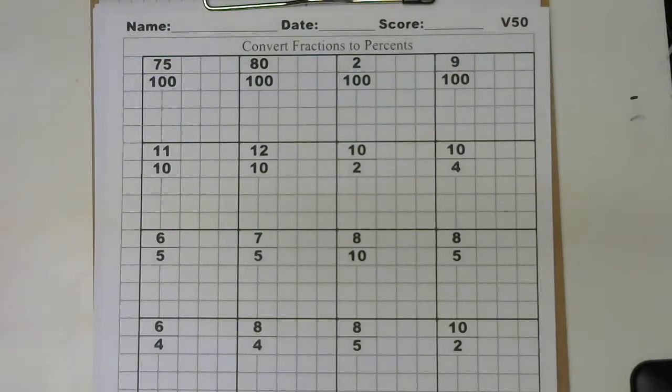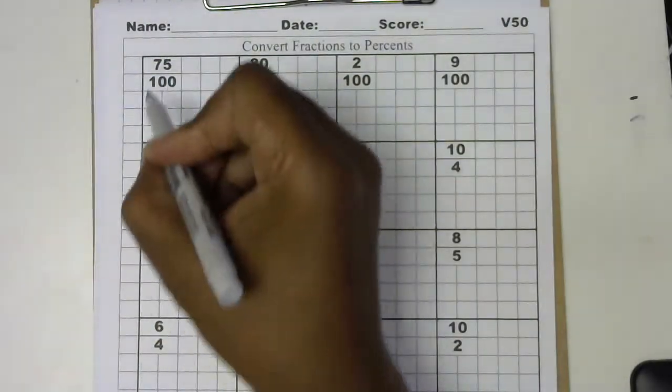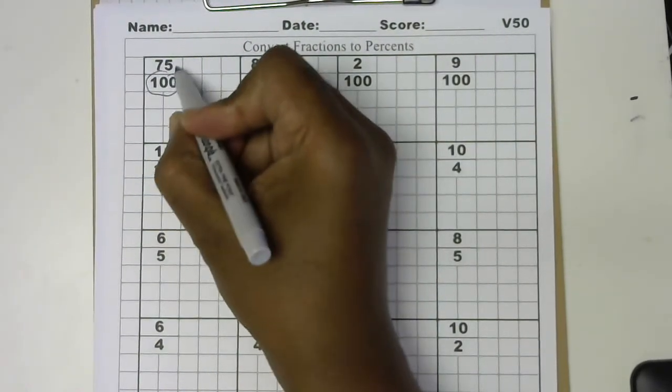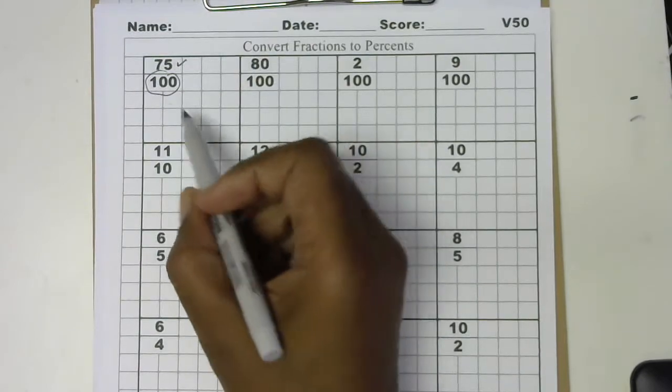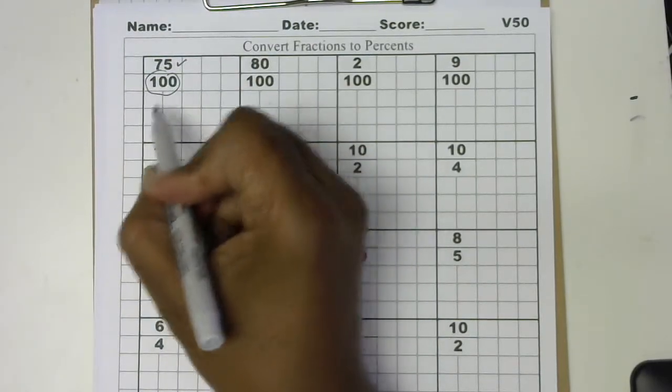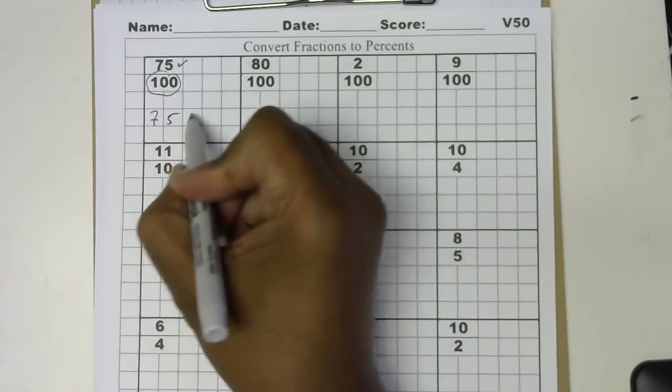Okay, we want to convert these fractions into percents. To convert a fraction into percent, your denominator of your fraction needs to be 100. Then the top part becomes your percent. So since this is 75 over 100, this is represented by 75%.